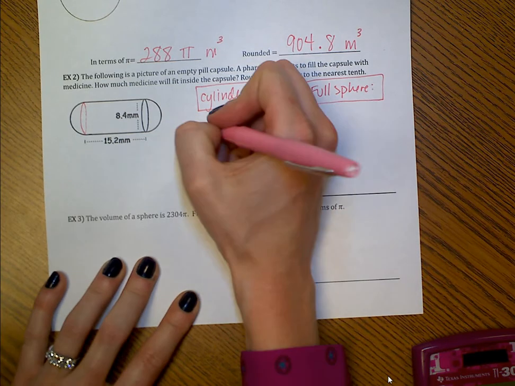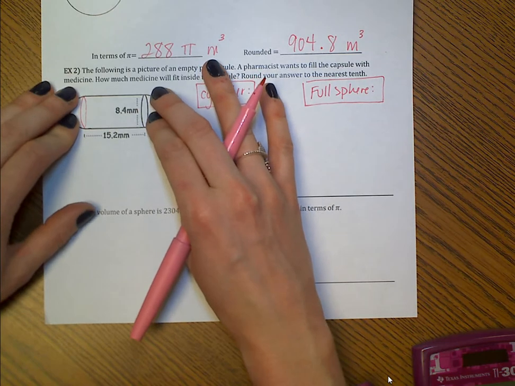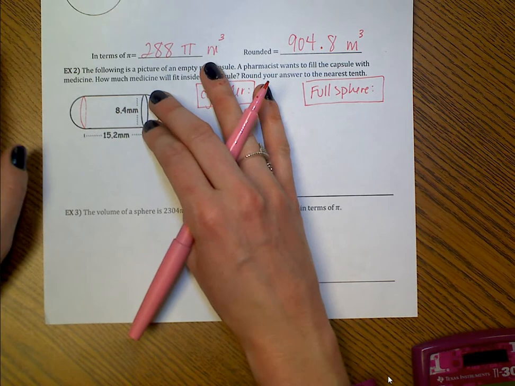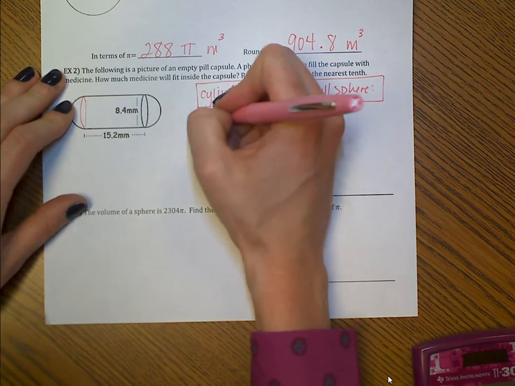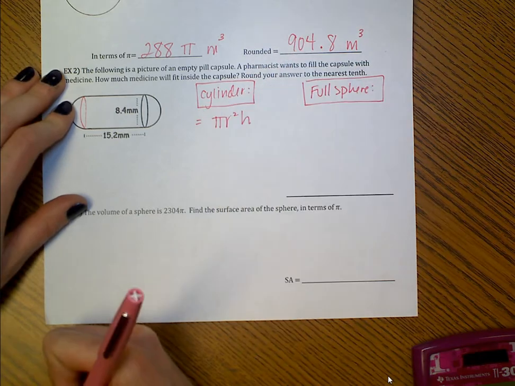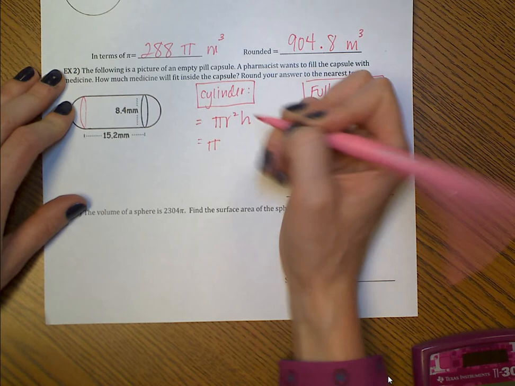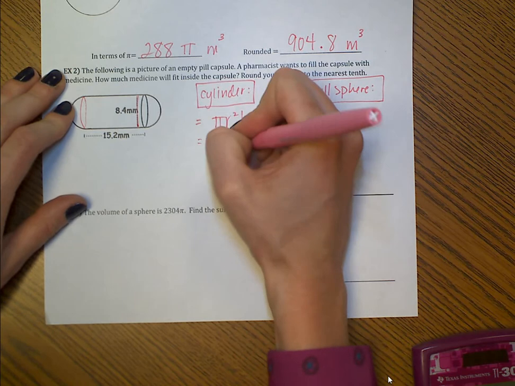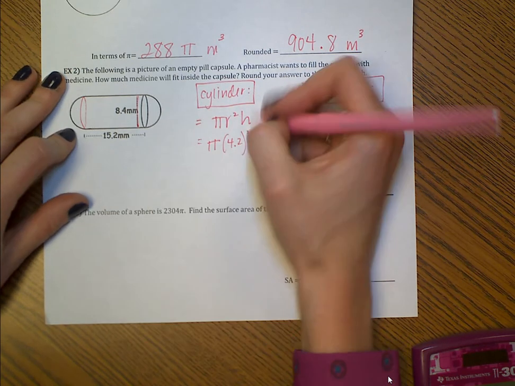Okay, it's a full cylinder, so I don't have to think about, and this is easier than surface area, because I don't have to think about what sides I can see on the cylinder. I see a full cylinder, so I'm going to find the full volume, which you remember that formula was pi r squared h. So the radius, let's see, this is the diameter, 8.4, so cut that in half, and that'd be 4.2. And the height of the cylinder is this 15.2.